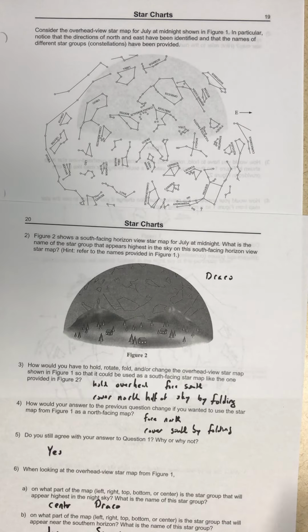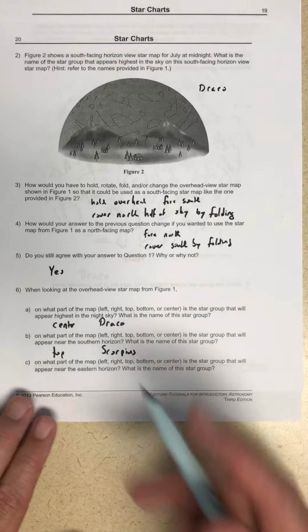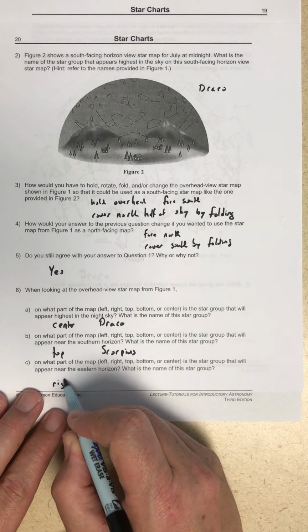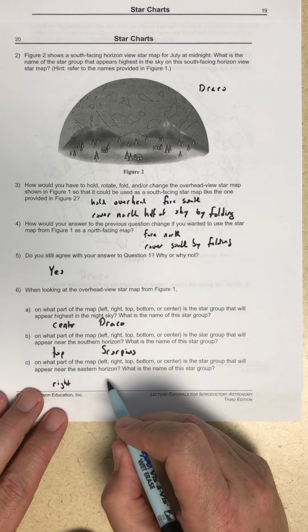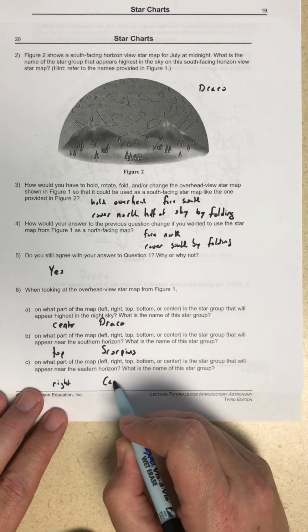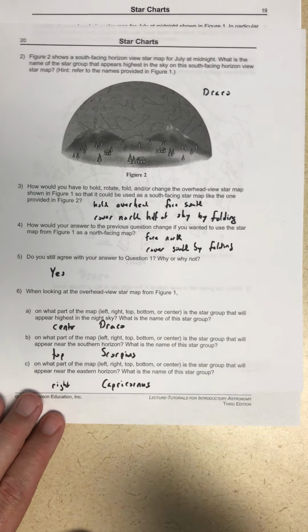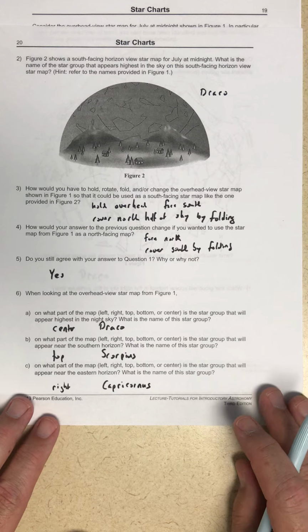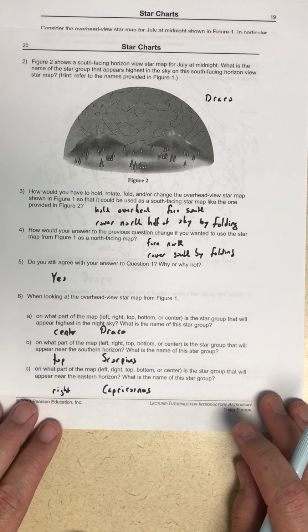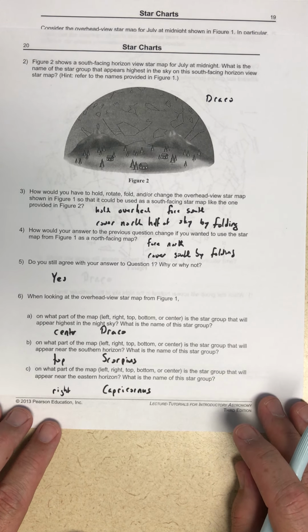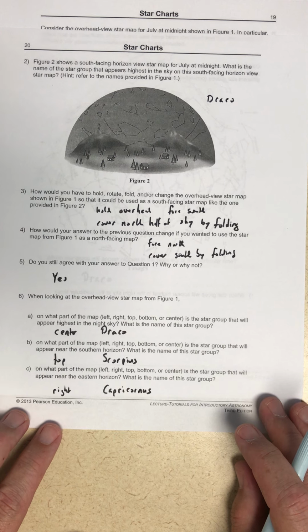And that is on the right side of the map. All right, so hopefully that helps with using star charts and getting a sense of how to imagine how they look on the sky.